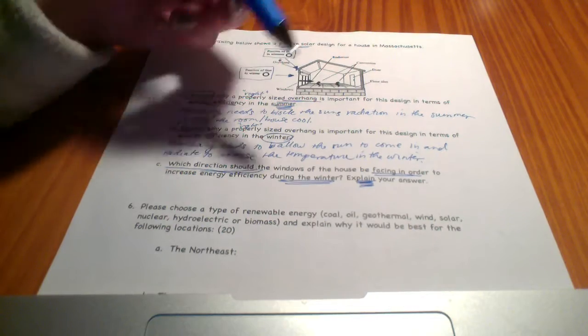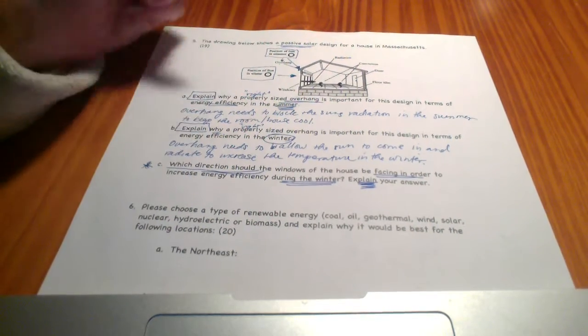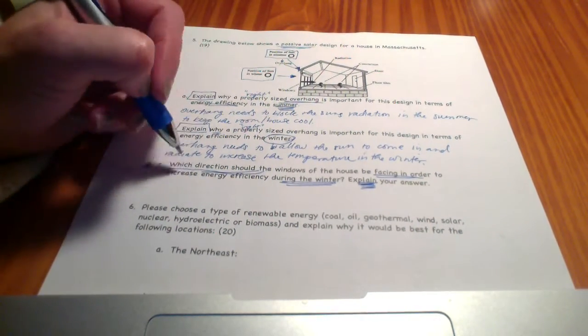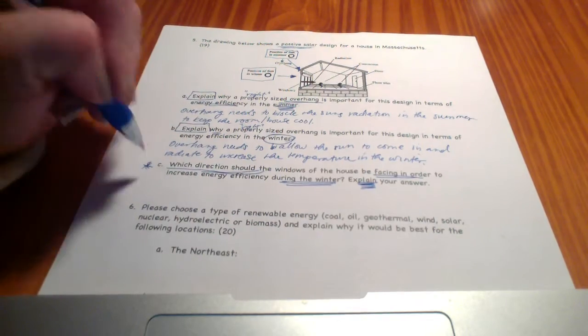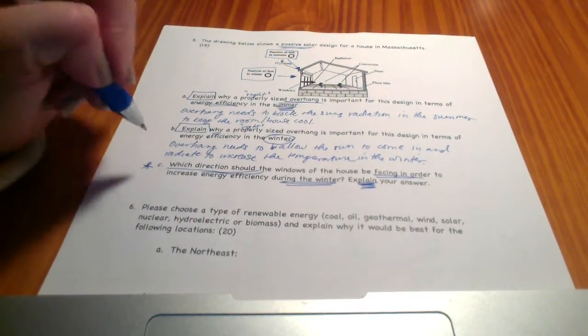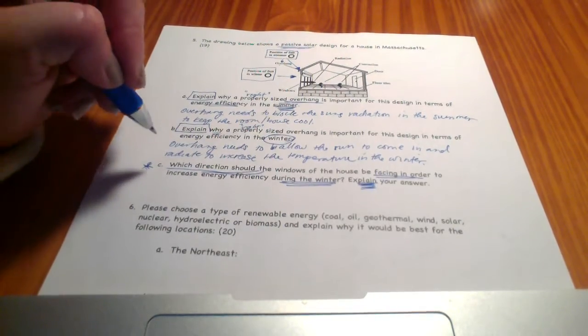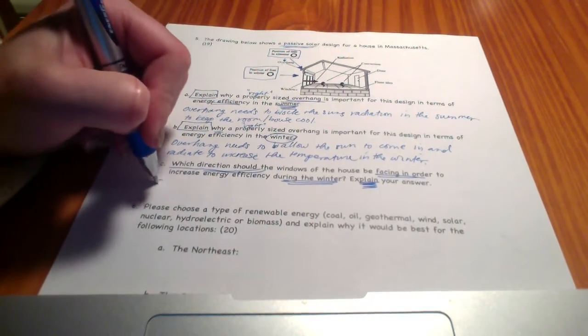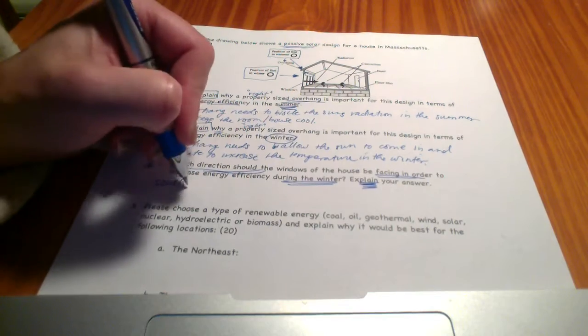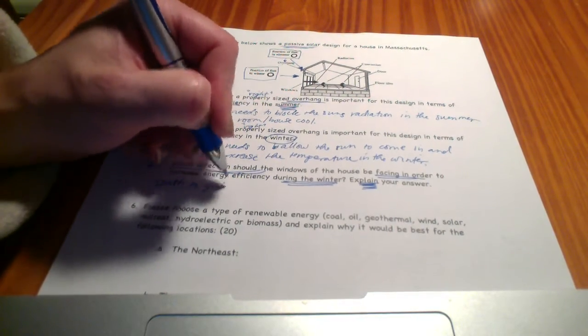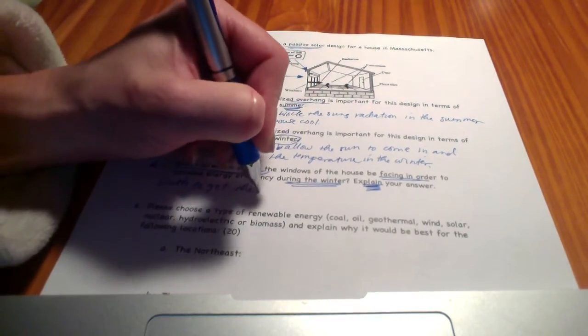All right? I'm not even sure that I'm going to count this. I don't think I am because it's kind of a silly question. But this is totally going to probably be on the MCAS, which means that if it asks you which direction to face, say south. All right? So, you want it to face south to get full sun, get the most sun.